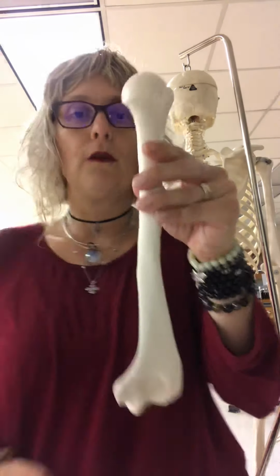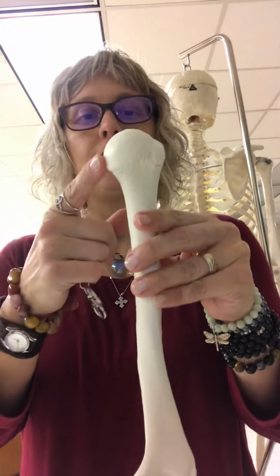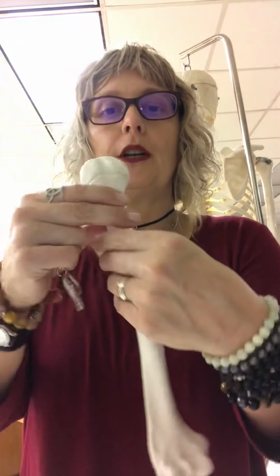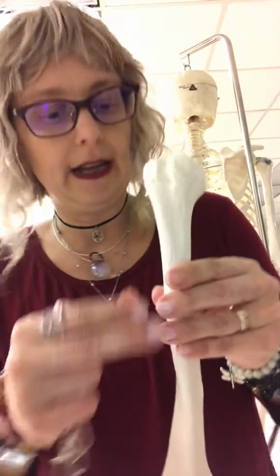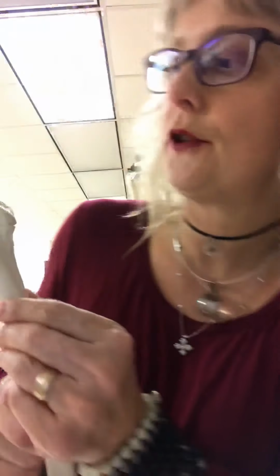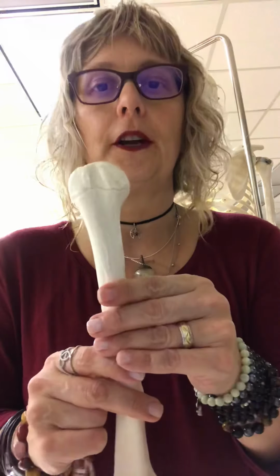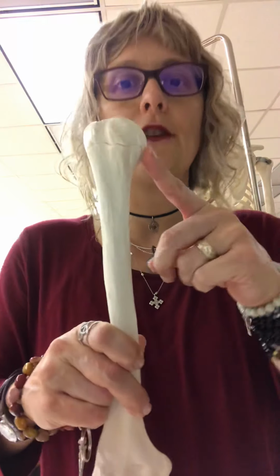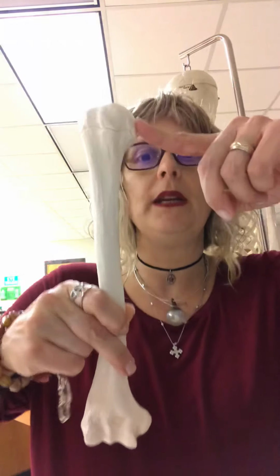All right, so let's go over all the bony landmarks. There's the head, which always faces medially. We're going to turn this anteriorly, and if you look at the two little bumps right here, there's a greater and a lesser tubercle. The greater is superior and the lesser is inferior. Now, understanding the medial from the lateral. As you know, the head is always facing medially.